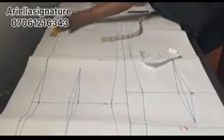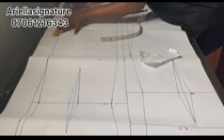1.5, please do not forget. 1.5, and I will do another 1.5 here. Then I will be connecting it with a straight line. That is my back vent, guys.